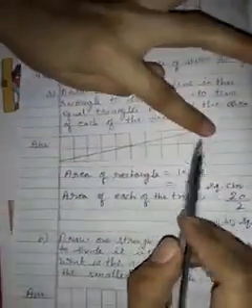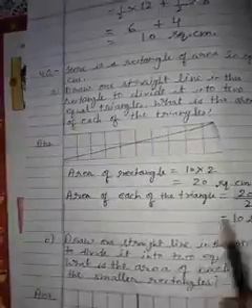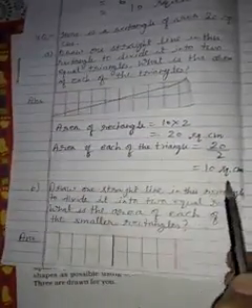So what is the area of that one triangle? Just half of this rectangle. What is the area of that rectangle? 20 square centimeters. Why? Because 20 is already given. That means you can easily find the area of the triangle. The area of the triangle is half of that rectangle. So what is the area of the triangle? 10 square centimeters. Now read your next question.